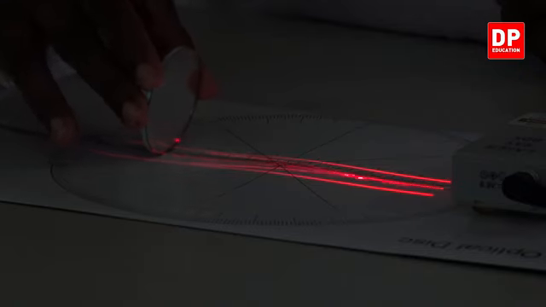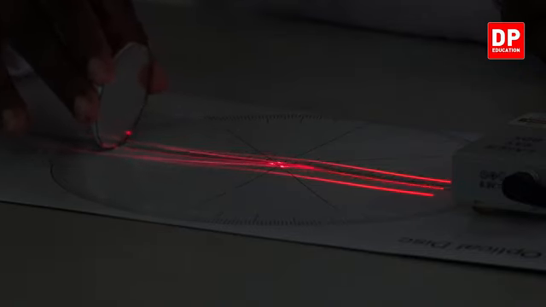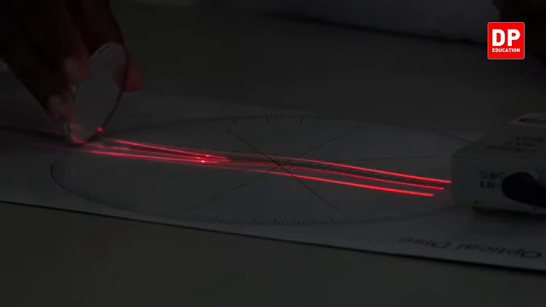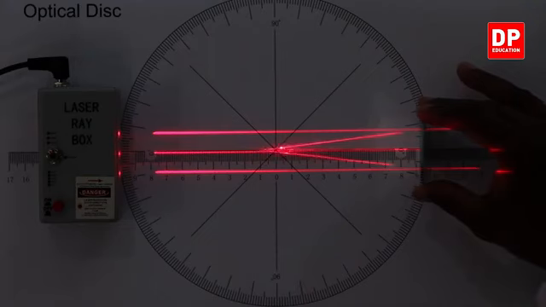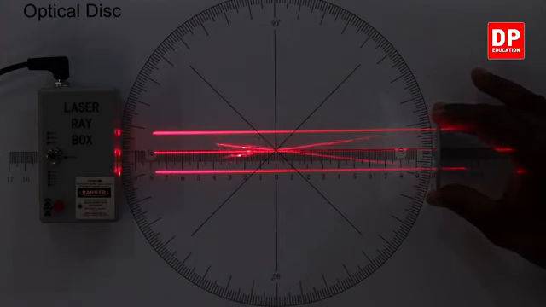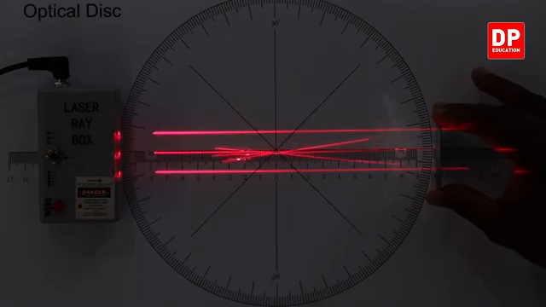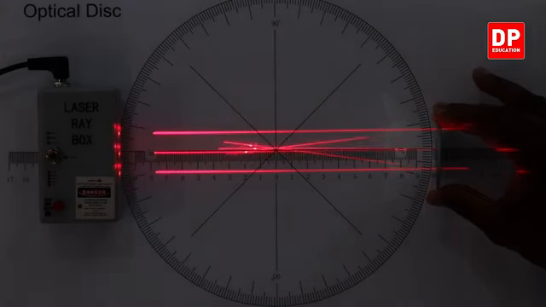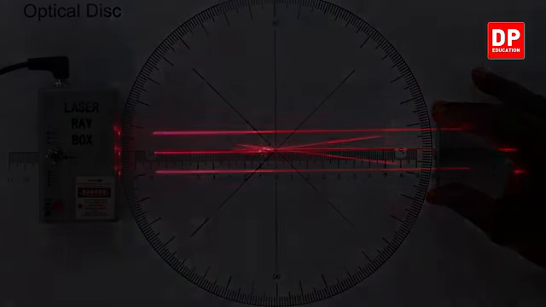Now to find the focal length, I will move the concave mirror back so that it focuses on this center point. So here you can see the focal length is about 10 centimeters there. So this is how all the rays focus onto one point when they are reflected by a concave mirror.